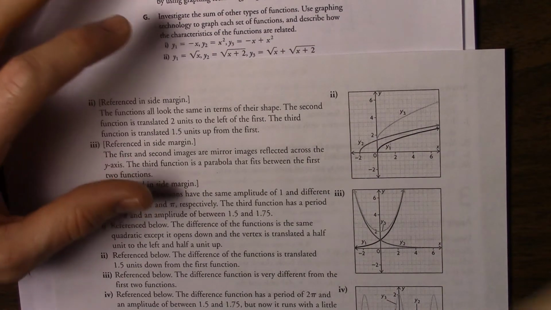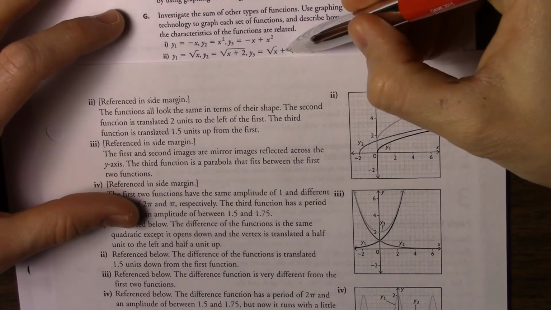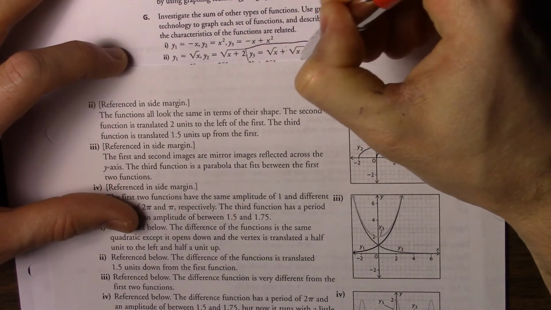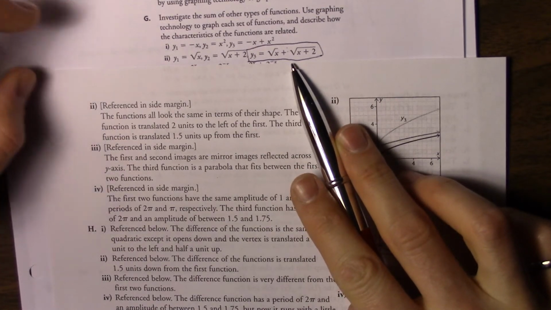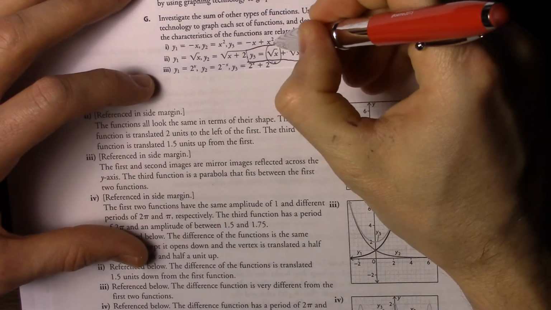So why is that a problem with y3? Okay, here's the equation for y3. Why do we have no y values when the x value is negative? Yeah, because this term here becomes undefined.